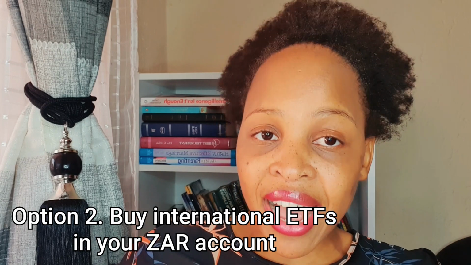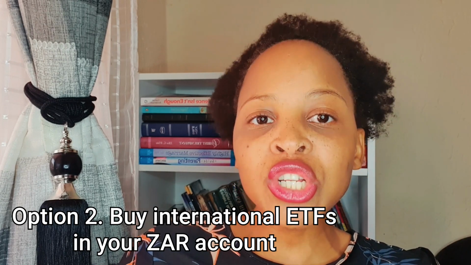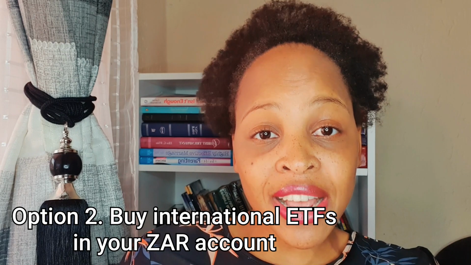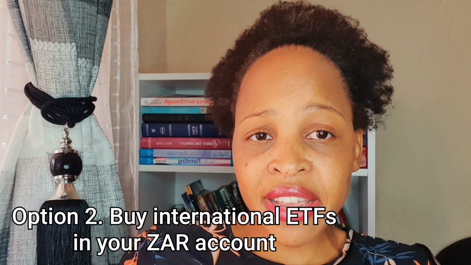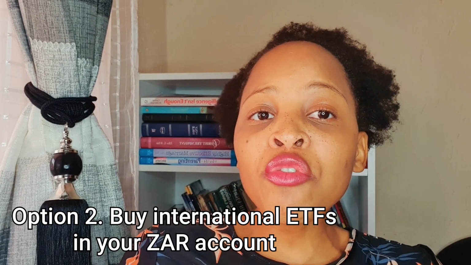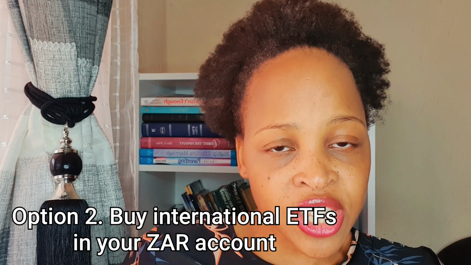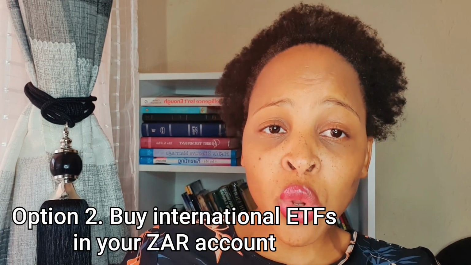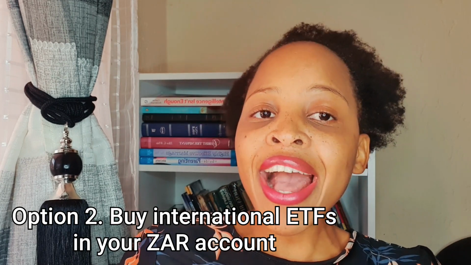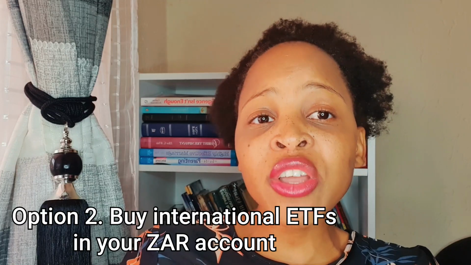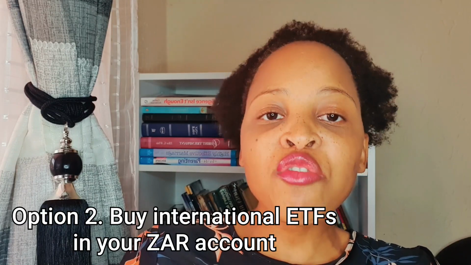The second way to invest your money offshore is to use your EasyEquities ZAR account to buy international exchange traded funds as well. You also get to buy these ETFs in rands, and there are no foreign currency conversion charges. You will, however, pay dividend withholding tax for your dividends, as well as capital gains tax whenever you decide to sell your ETFs for a profit.